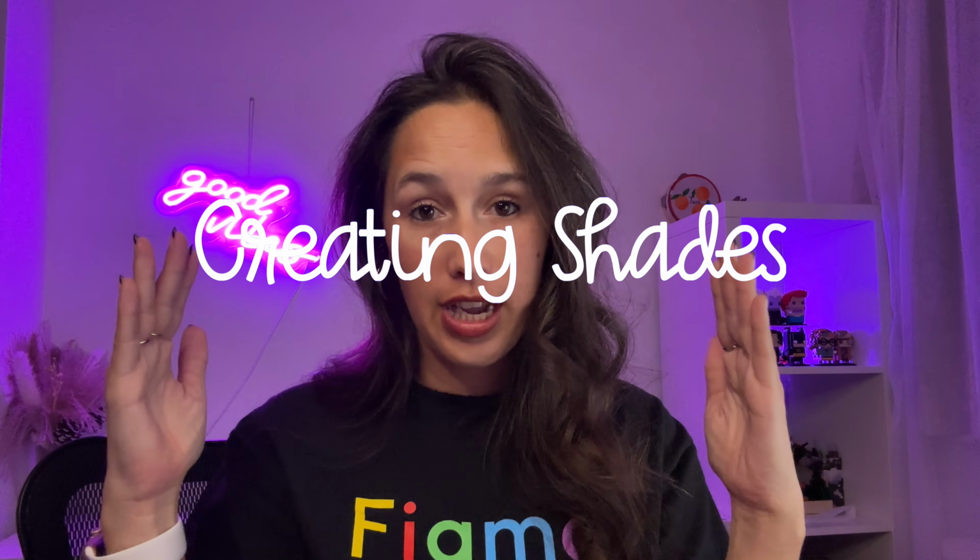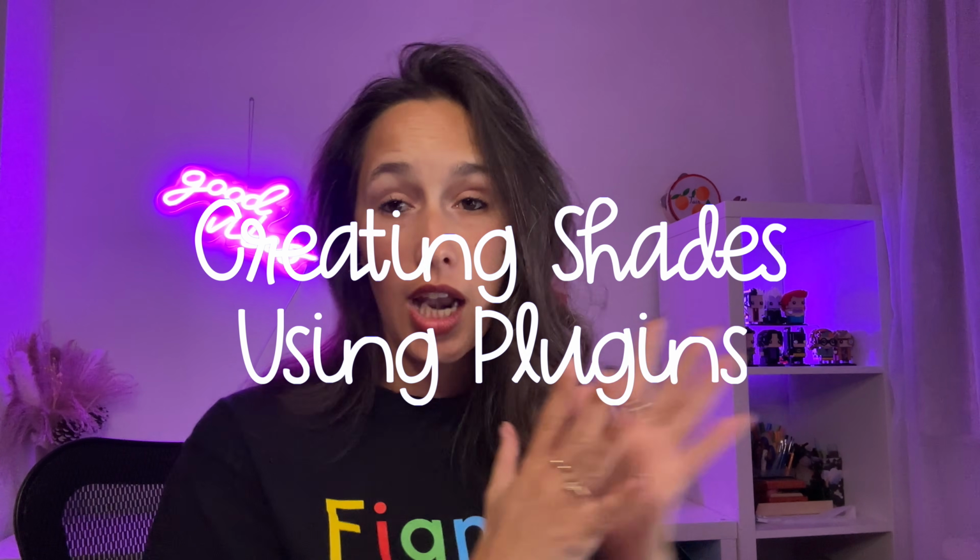Once we have that, we're going to be creating 10 shades for each of them, where this color will be the middle. So this one will be the 50 or the 500, however you want to name them. And then we're going to have a few to the right and a few to the left. So a few brighter, a few darker.